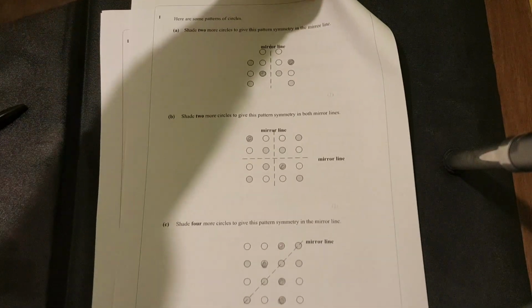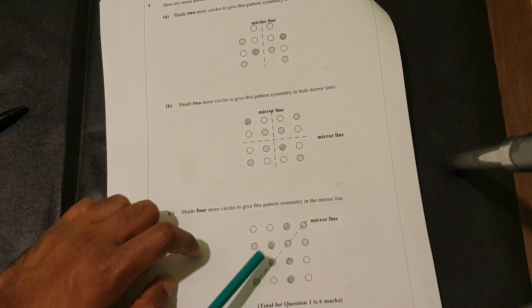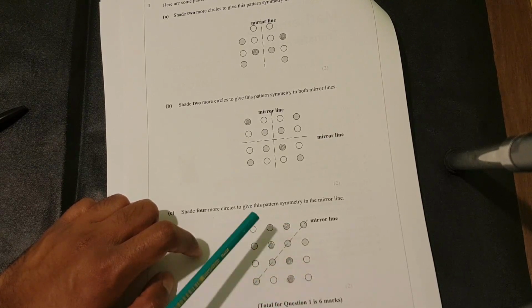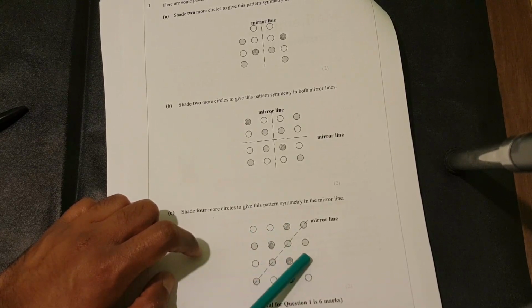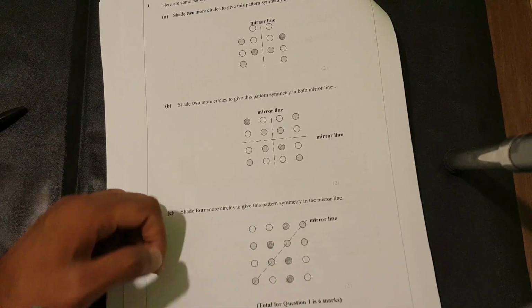So here in this question, those 2 circles had to be filled in, and for the other 2 circles there's a choice: you could do these 2, or those 2, or those 2.